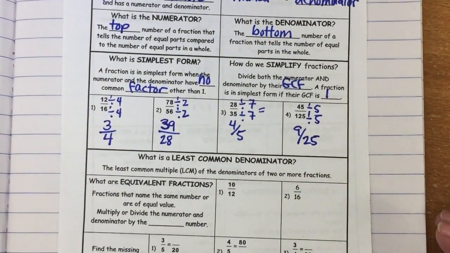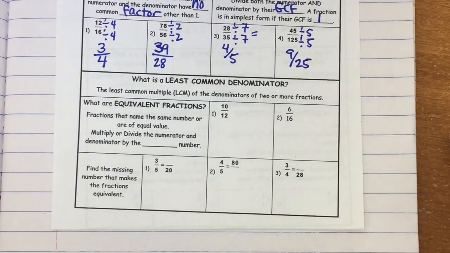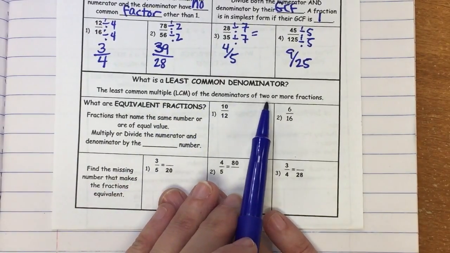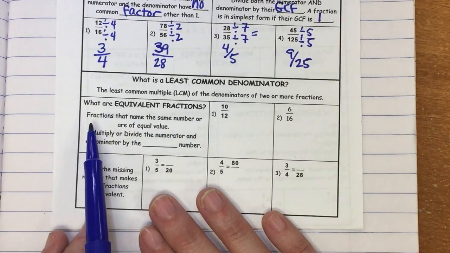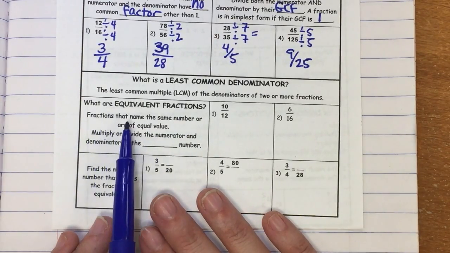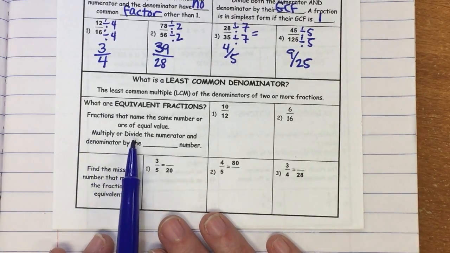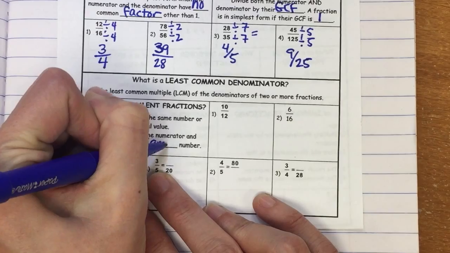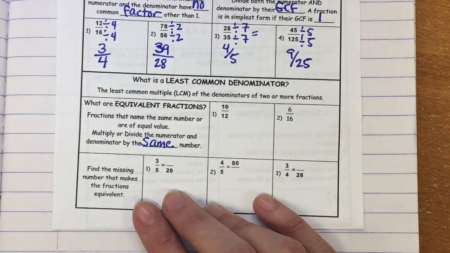Now we're going to go over what is the least common denominator. Well, the least common denominator is really the least common multiple of the denominators of 2 or more fractions. So what are equivalent fractions? Equivalent fractions are fractions that name the same number or are of equal value. So you multiply or divide the numerator and the denominator by the same number. That means whatever you multiply or divide on top, you're going to do the same thing on the bottom.